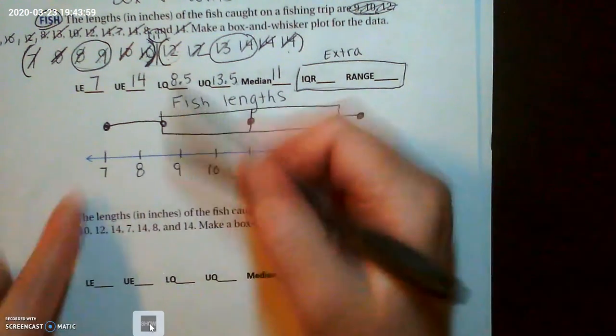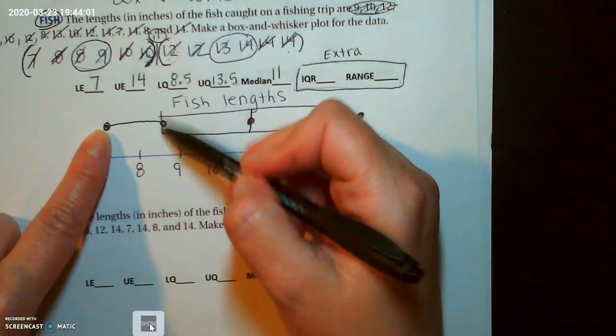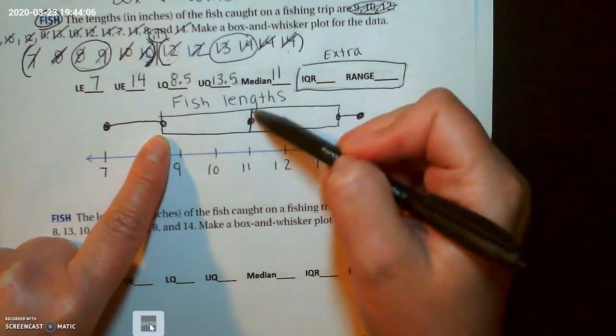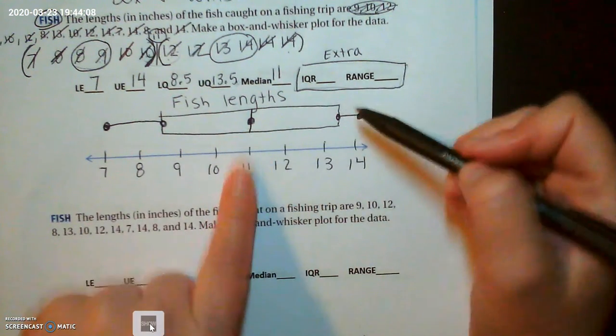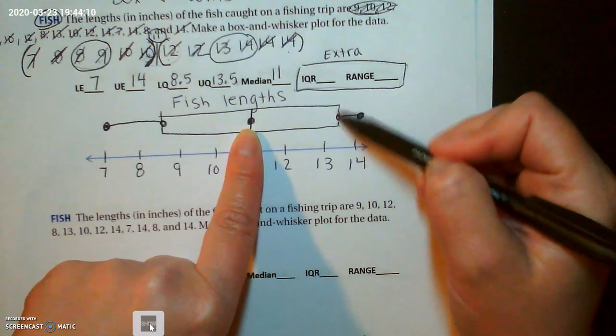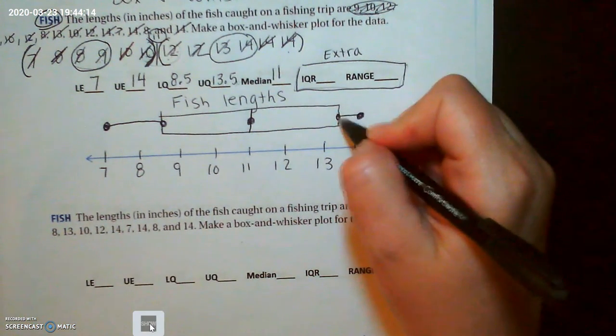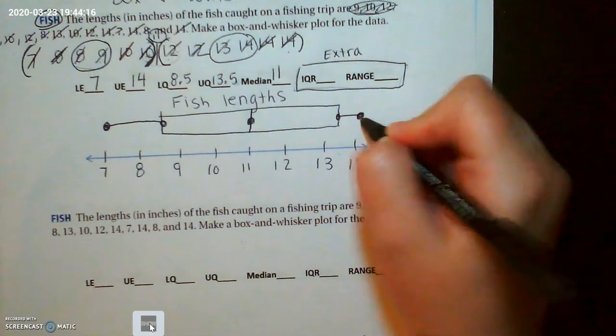So 25% of the fish were between 7 and 8.5. 25% of the data was between 8.5 and 11. 25% of the data was between 11 and 13.5. And look at this, wow. 25% was just between 13.5 and 14.